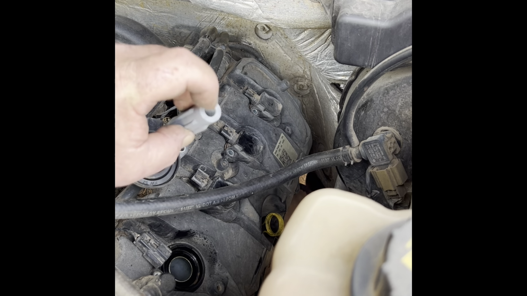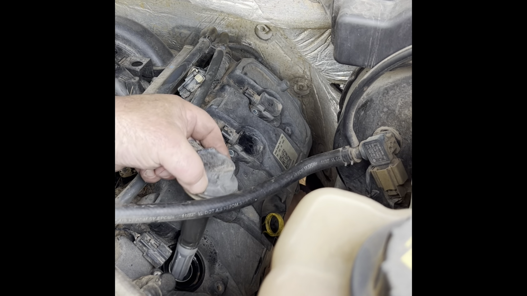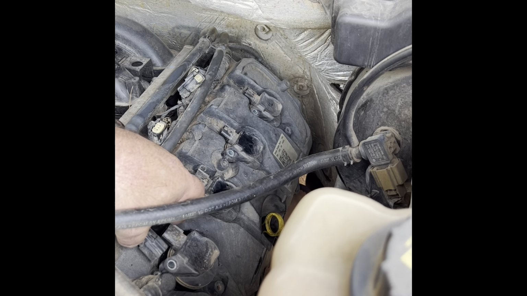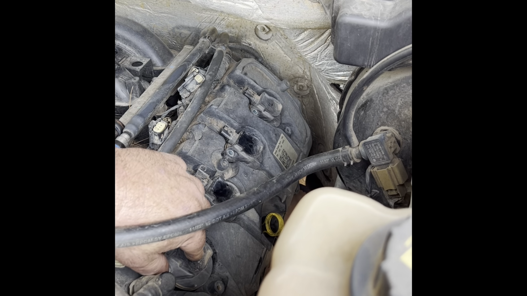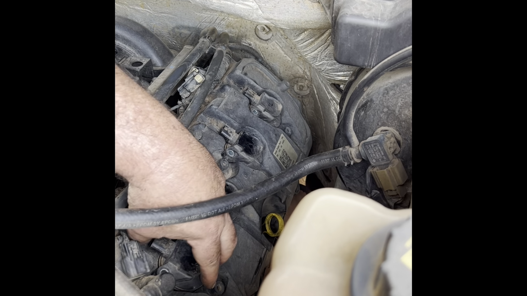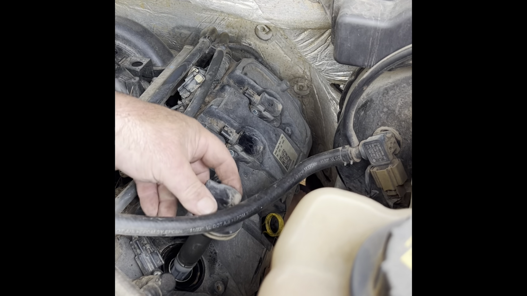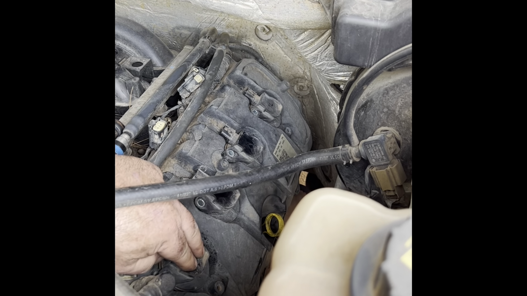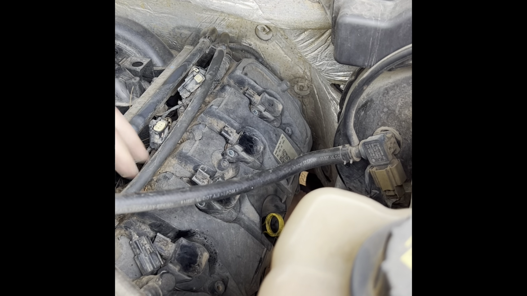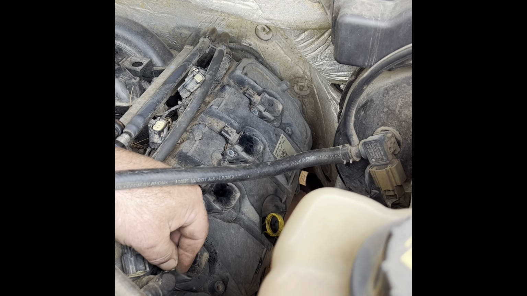I've already greased these up inside. It's a dielectric grease, or you can use a spark plug grease they got at the parts store when you get your plugs and stuff. Which helps the contact and keep from corrosion.